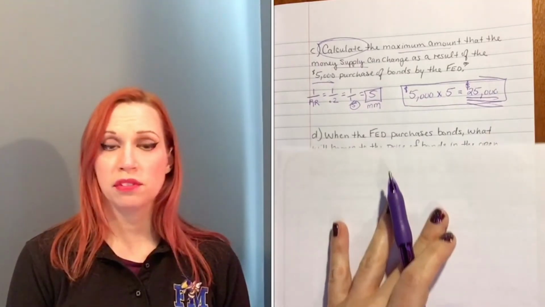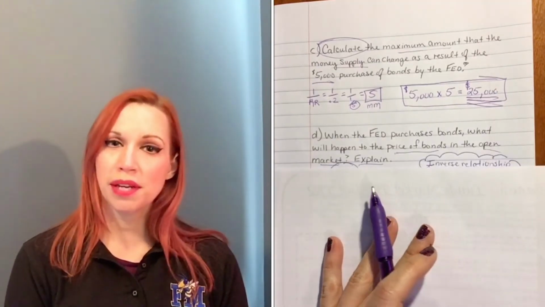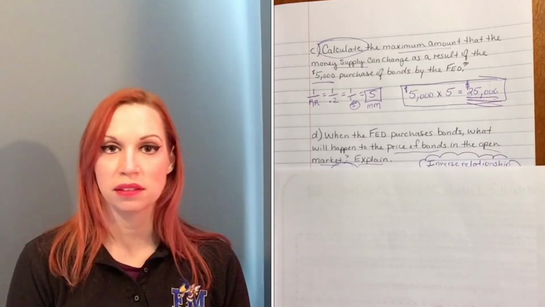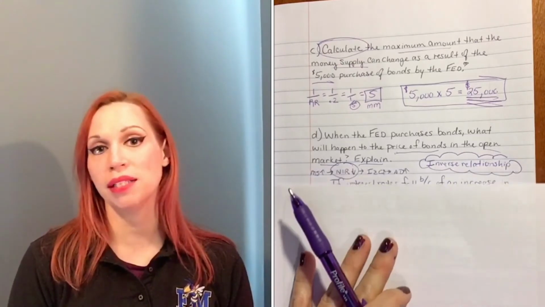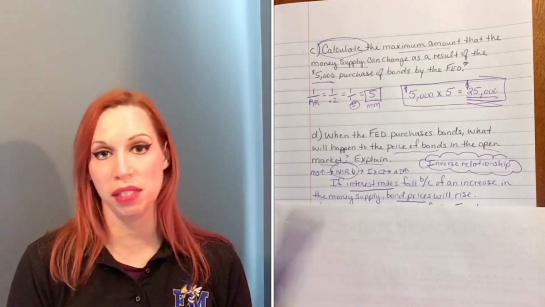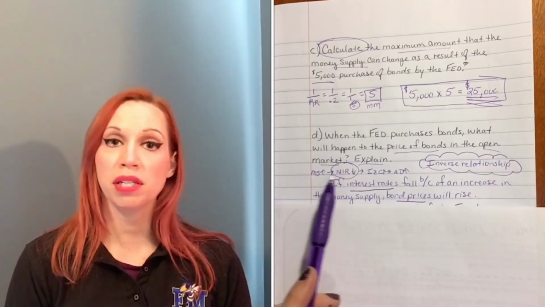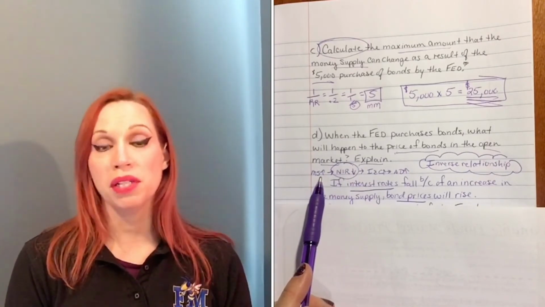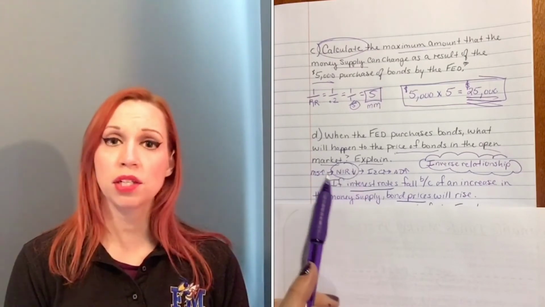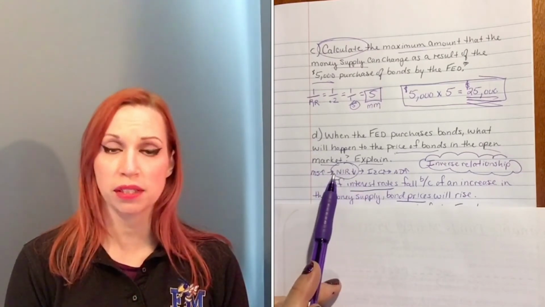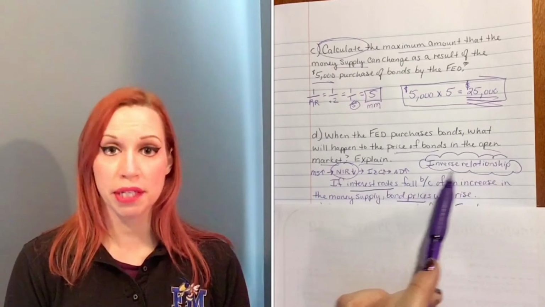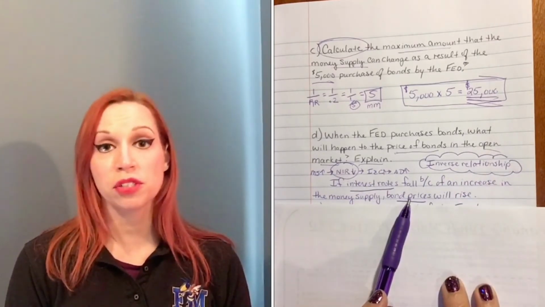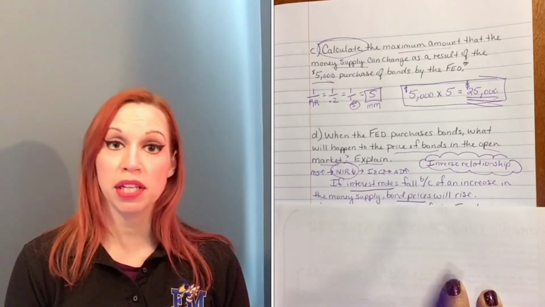Part D says when the Fed purchases these bonds, what's going to happen to the price of bonds in the open market? And we have to just explain. Well, we know that whenever the Fed buys bonds, that's going to increase the money supply, which is going to shift the money supply curve to the right on the money market graph. When the money supply curve shifts to the right, that's going to lower nominal interest rates. And we know that there's an inverse relationship between interest rates and bond prices. So if interest rates fall, bond prices are going to increase.